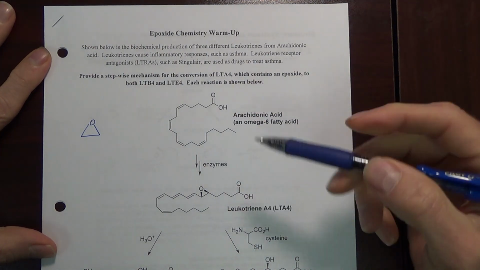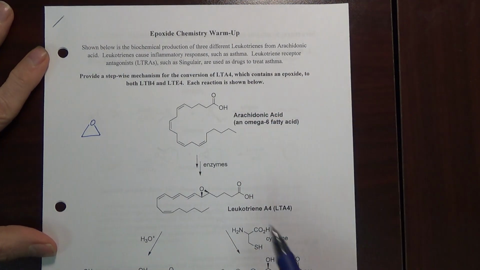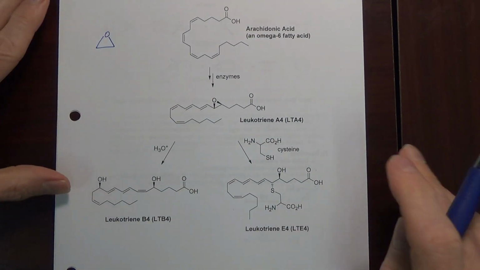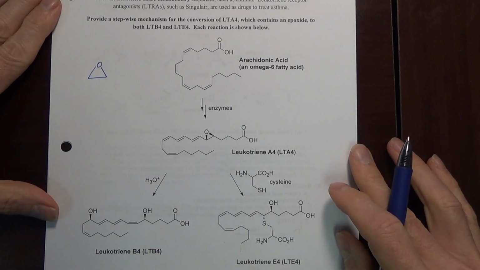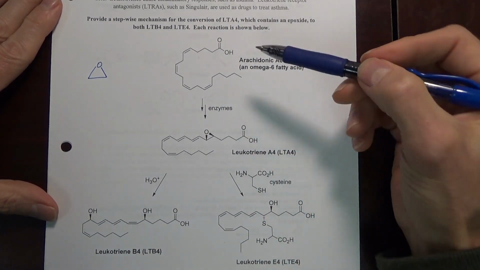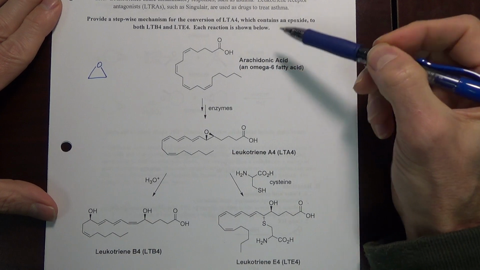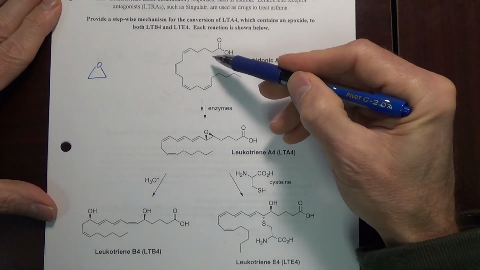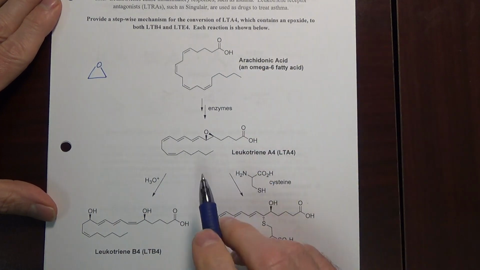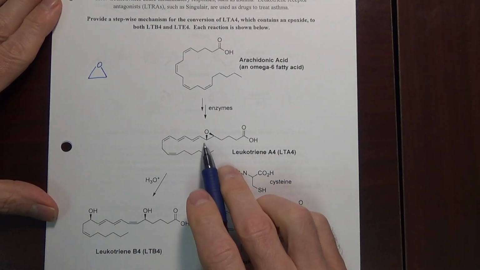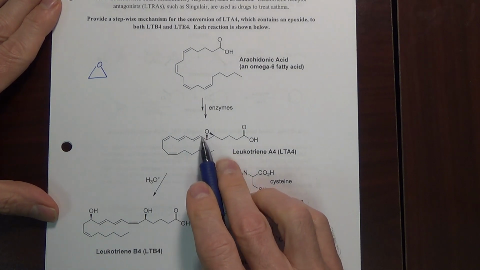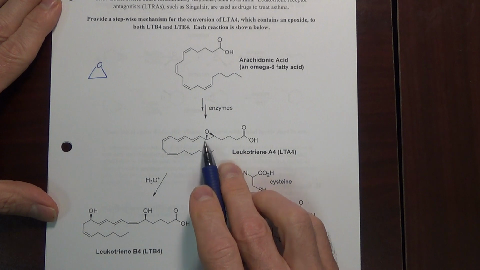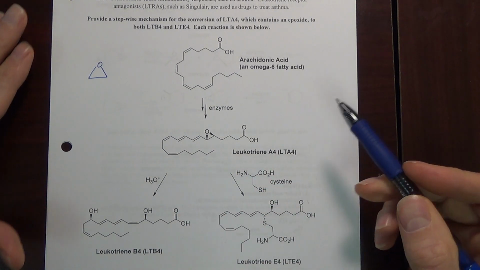In this warm-up page here we see the biochemical synthesis of leukotrienes. The synthesis occurs in your body beginning with arachidonic acid, an omega-6 fatty acid. And through different enzymatic conversions, one of the double bonds is converted to an epoxide here. We do have some chirality, two chiral carbons in this case.